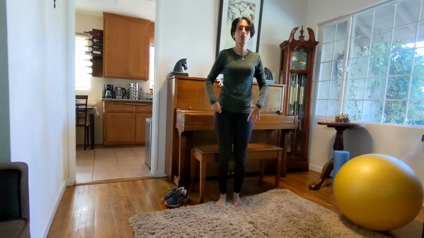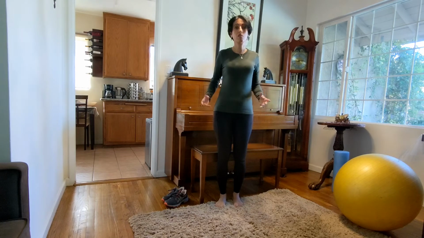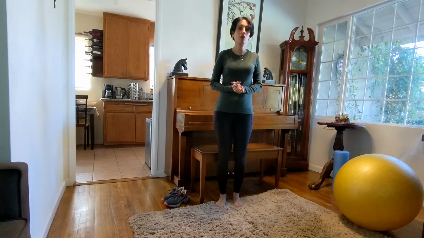Then we compare the two sides, and if the difference between this side and the other side is more than 2 centimeters, or 2.5, which is an inch, then it's called significant. If it's less than that, it's probably insignificant, but it still can cause the issue.